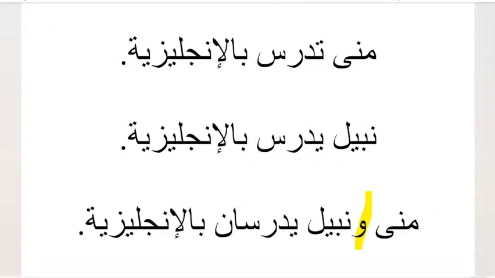And it means they, but they dual, like both of them, two of them. And so we will see that the verb يدرس, it's the same as this one here, Nabil يدرس, but we added alif nun at the end. And this alif nun, remember, is indicative of the dual form. So يدرسان. Nabil يدرس singular. منى ونبيل يدرسان dual.